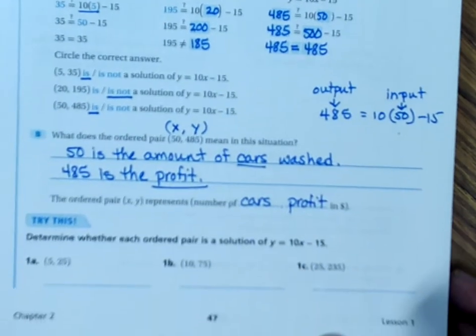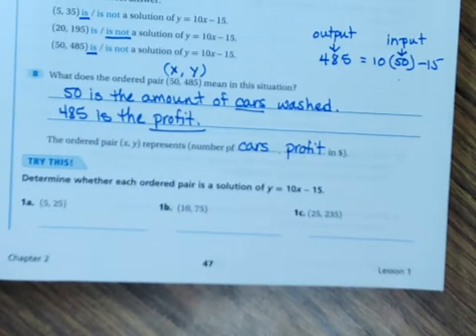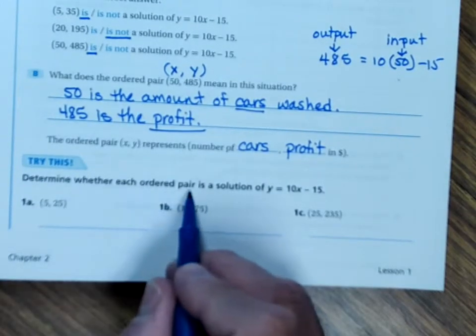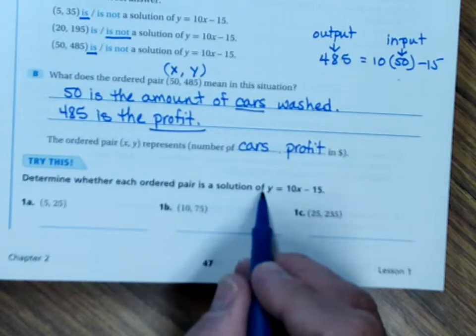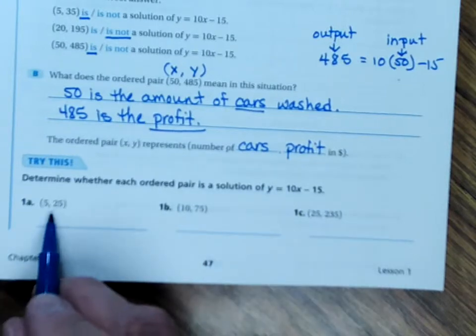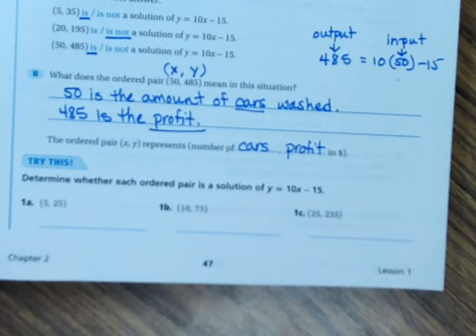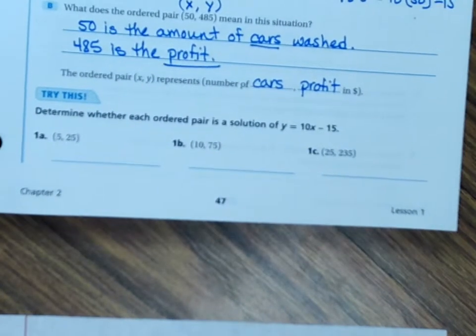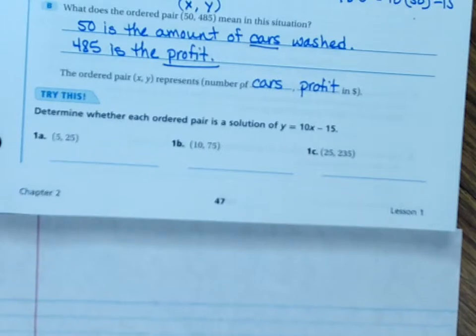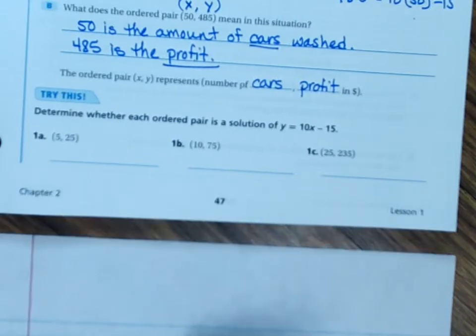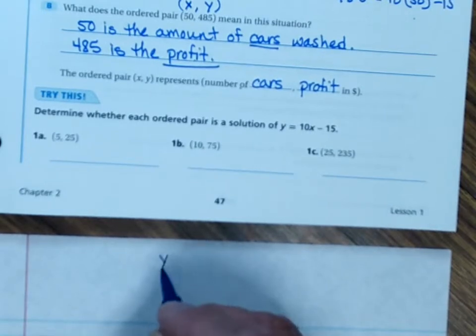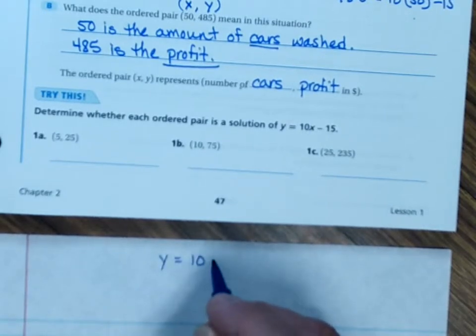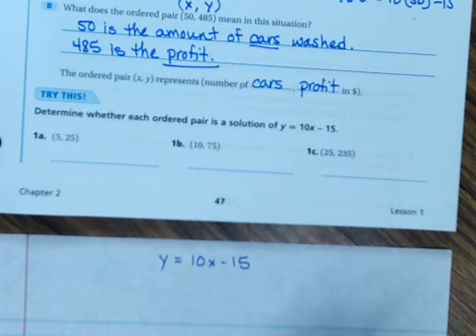Now, we've got a couple here that we're going to actually have to do. So determine whether each ordered pair is a solution for y equals 10x minus 15. So we're going to have to solve all three of these. Now, I don't have enough room on there, so I'm going to have to slide this book here and put my paper right about here. This might help. So again, y equals 10x minus 15.